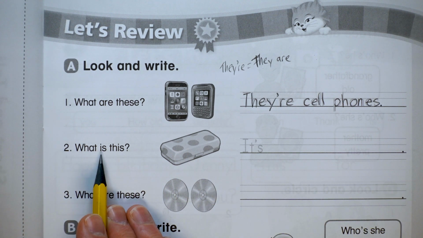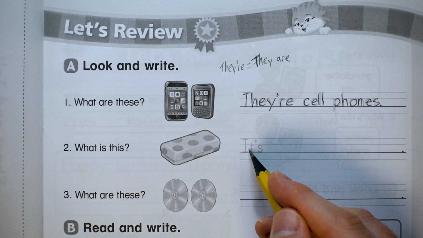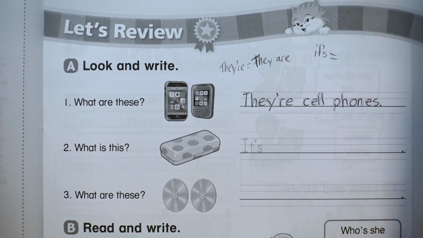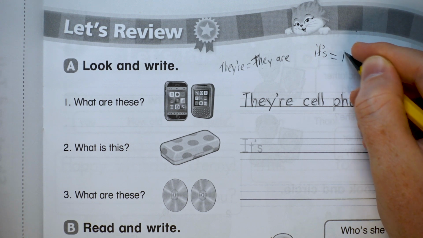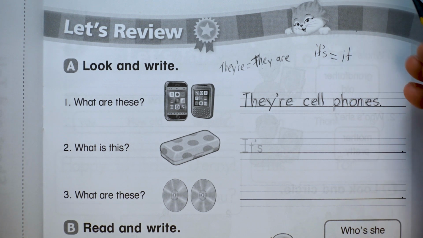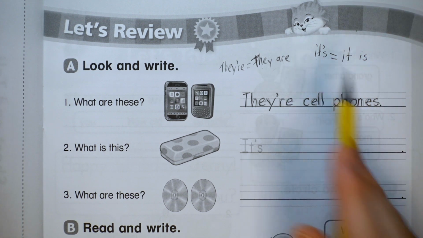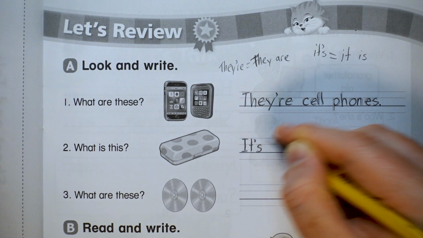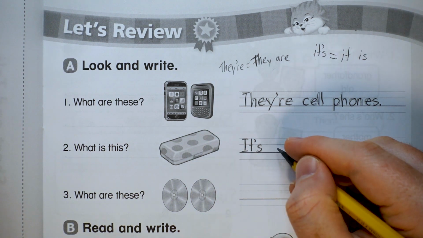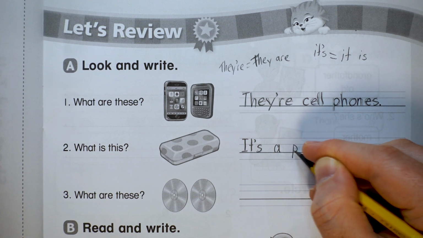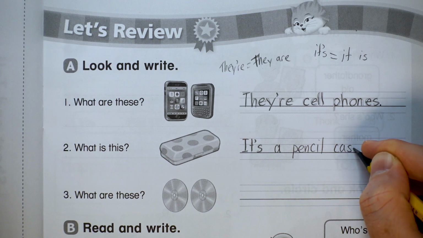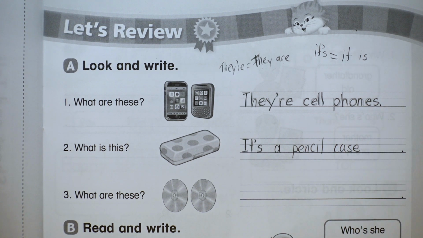Number 2, it's only one thing. So the question is, what is this? There's one thing, we write it's. And if you remember, it's equals one thing. So it means one thing, and it matches to is. So it is means it's. All right, so write it's. And this is a pencil case. A pencil case. Don't forget to put a space.